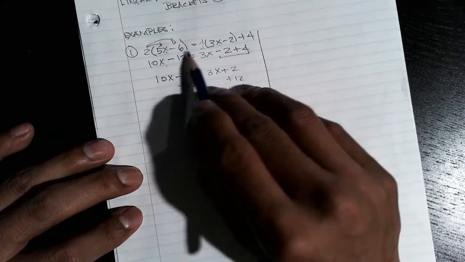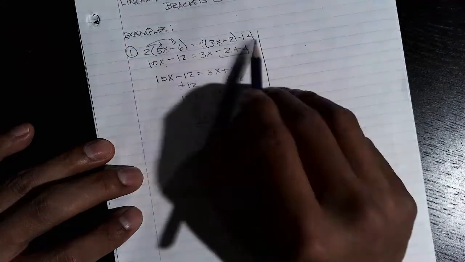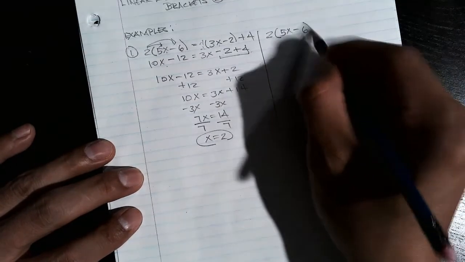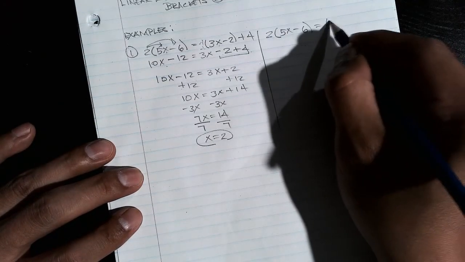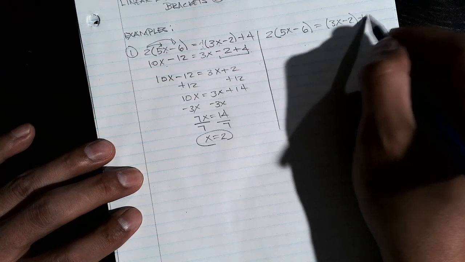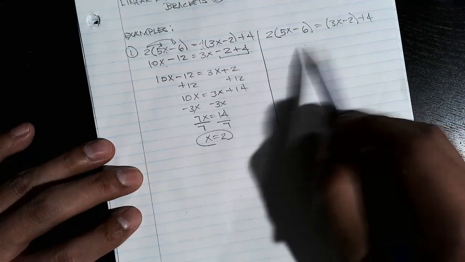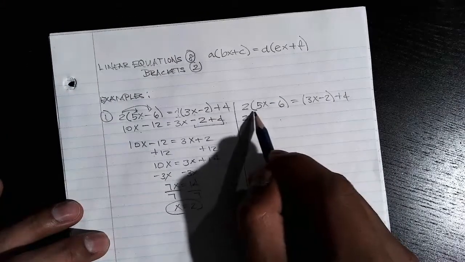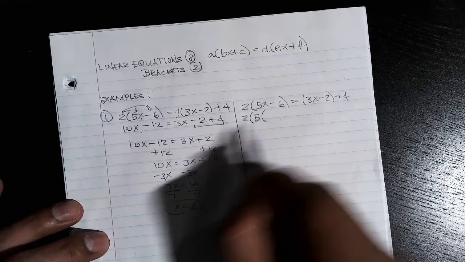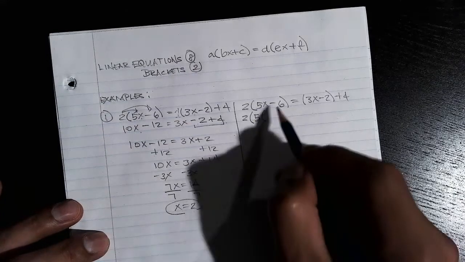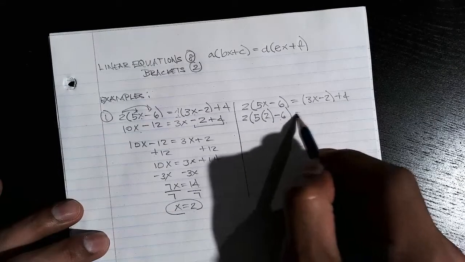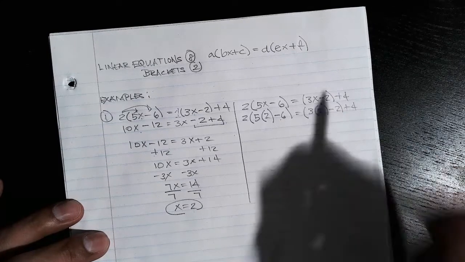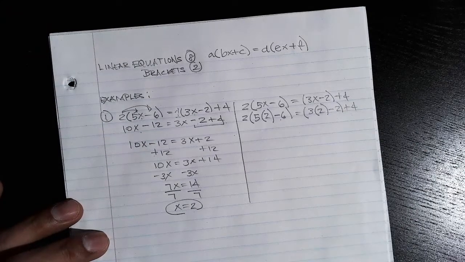Again, don't forget to do the check part. Don't simplify the equation. I want you to rewrite the original equation: 2 times (5x minus 6) equals (3x minus 2) plus 4. Let's see if we can get an equal number on both sides. So, let's just do our substitution here. 2 times 5, and our x answer was 2, so I'm going to substitute that in. We're going to substitute the 2 for this x as well. And so there's our substitution. That's what it looks like.